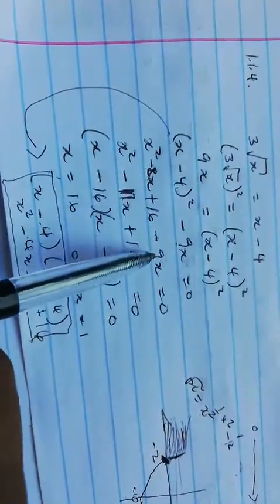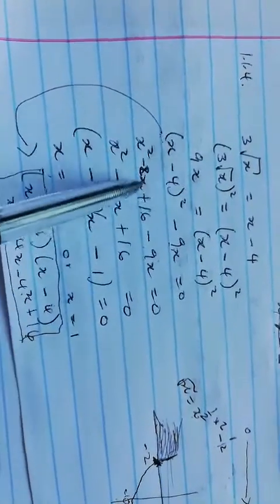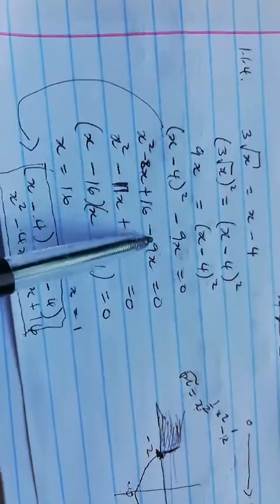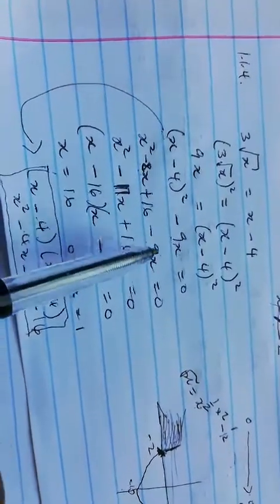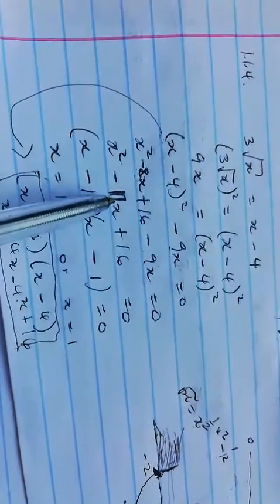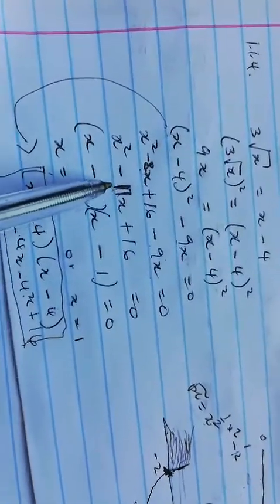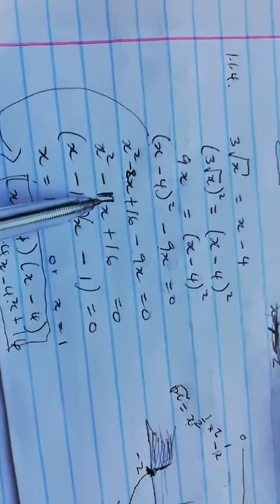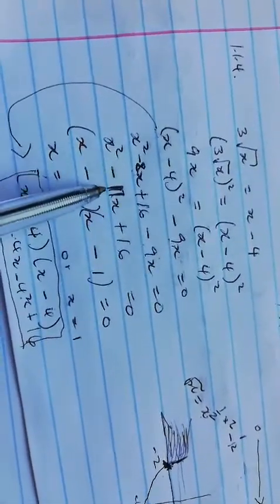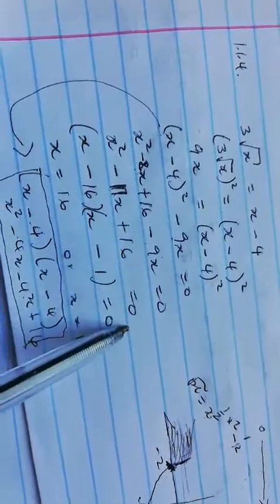And then we have 9x. So we multiply the bracket out so that we can add these 2 like terms, negative 8x and negative 9x, and then we get negative 17. It's not 11, it's 17. And then after that, we have x squared minus 17x plus 16 is equal to 0.